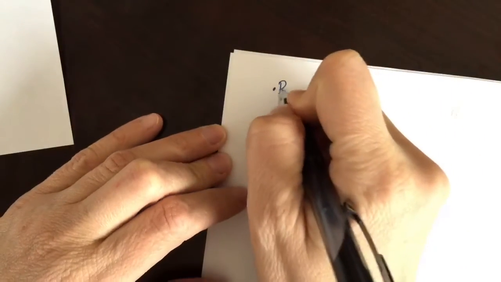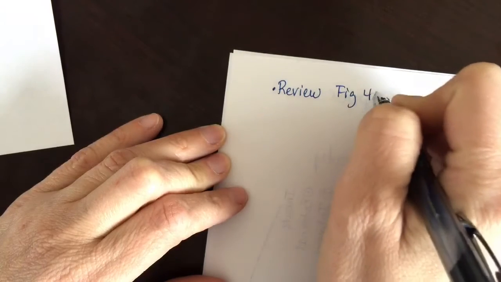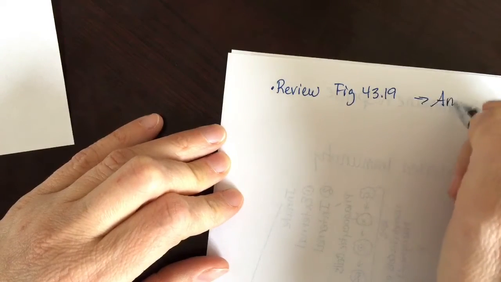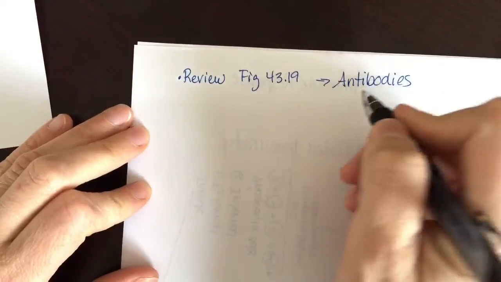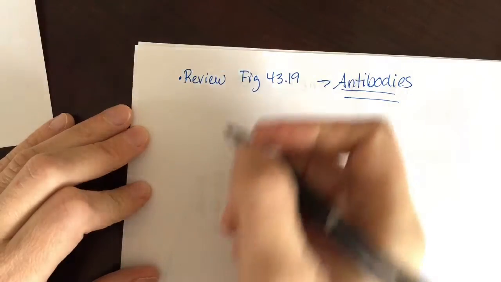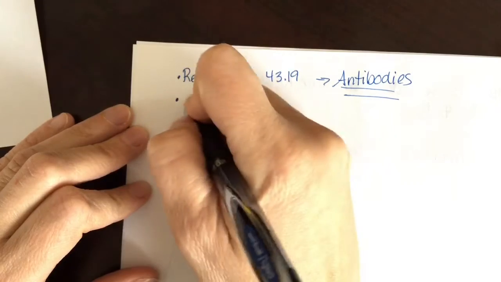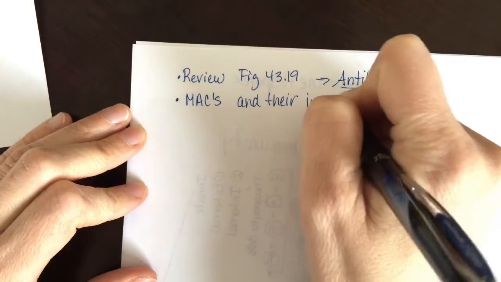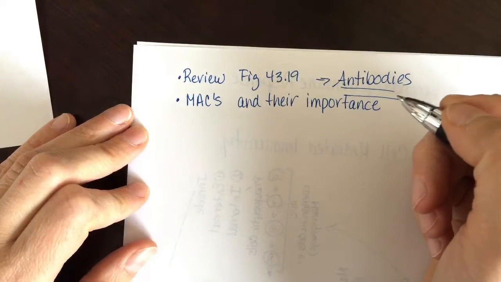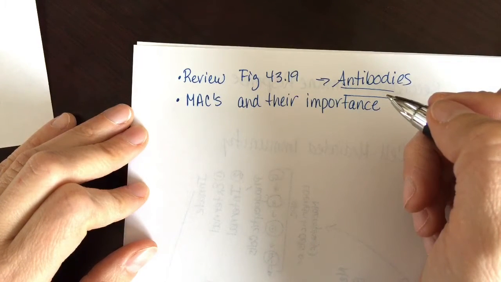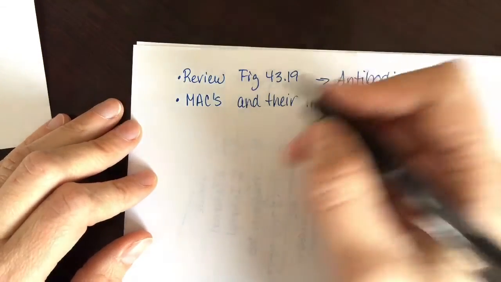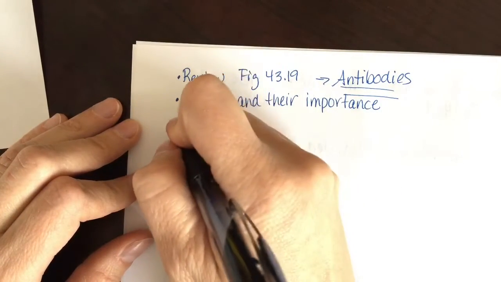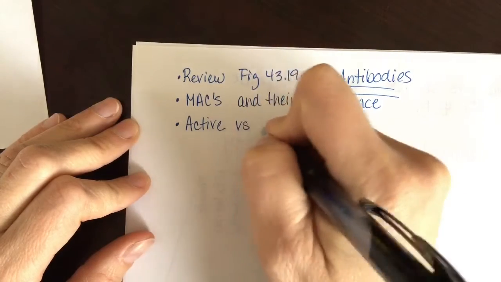I also would ask you to review for this section figure 43.19 and look at how antibodies work, and just make sure that you know that and review that. I also would like you to look at what MHCs are and their importance. So those are the molecules that are receptors, proteins in the membrane of cells. So just review those. Another thing to review in this section is active versus passive immunization.